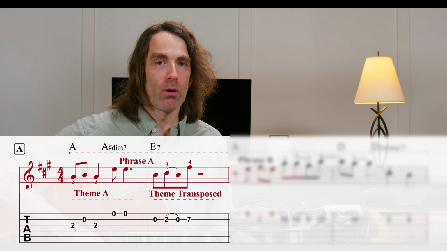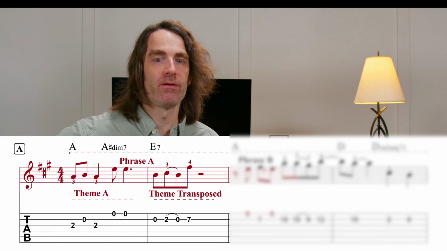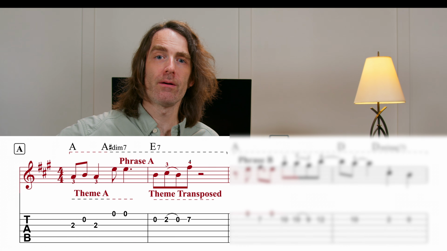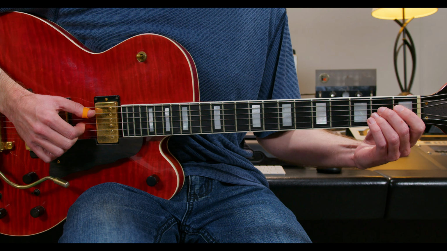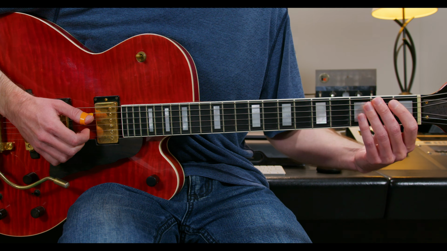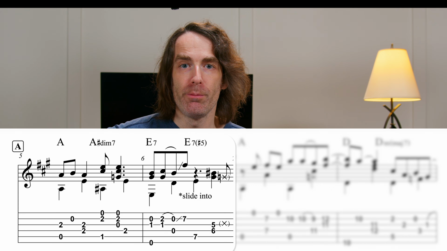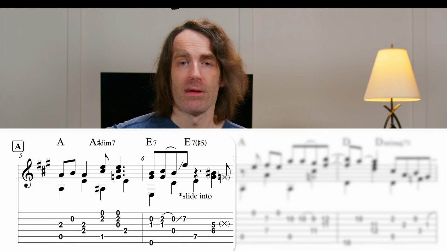Now in the music I've labeled that phrase A, but what is phrase A actually made up of? It's made up of a pair of very simple themes. The A chord only lasts 2 beats, beats 1 and 2. Then it goes to the A sharp diminished 7th chord, and that only lasts 2 beats on beats 3 and 4.